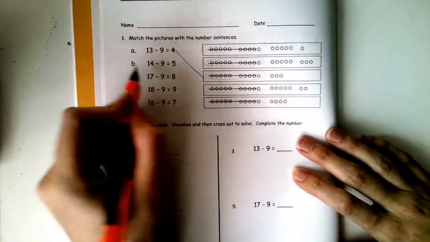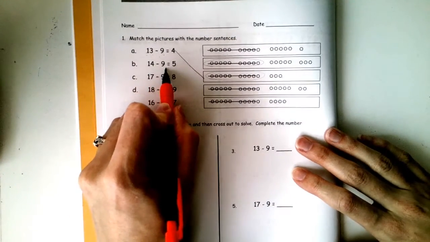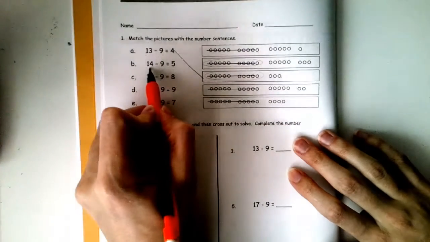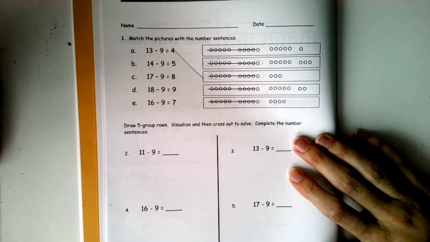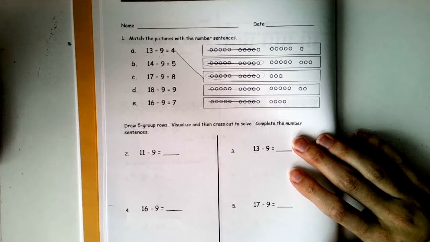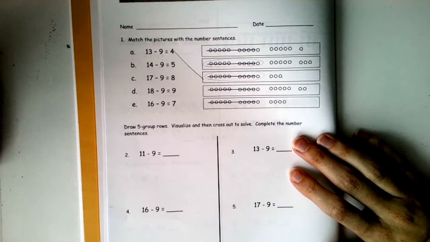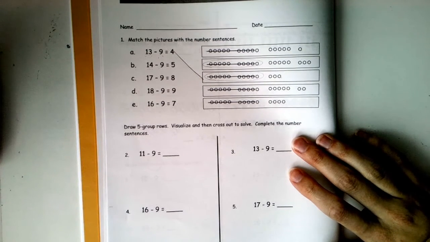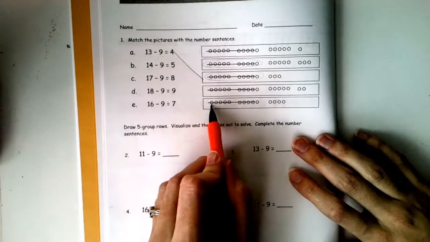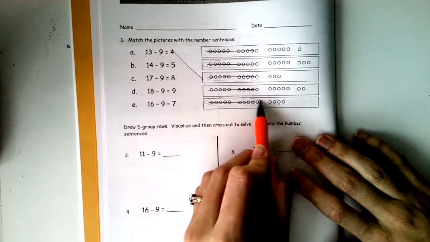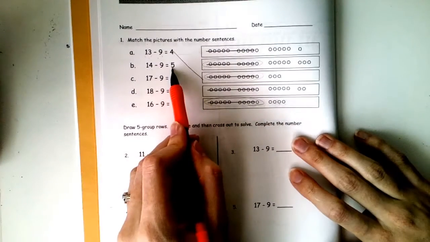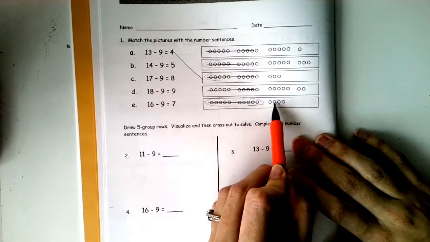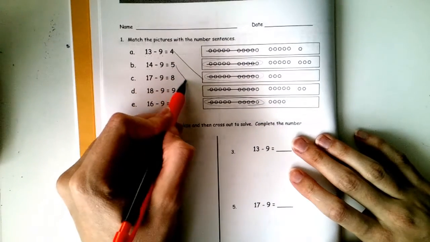Good. Let's see if we can find the next one, which is 14 take away 9. Which picture shows 14 or 10 and 4 more? Can you find the picture that shows 10 and 4 more? Now, I see 10 and 4 more here. Look, 10, 11, 12, 13, 14. They took away 9. Let's make sure they have 5 left. 1, 2, 3, 4, 5. Bingo! Draw your line.